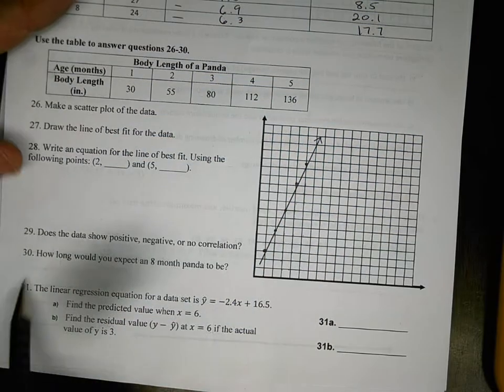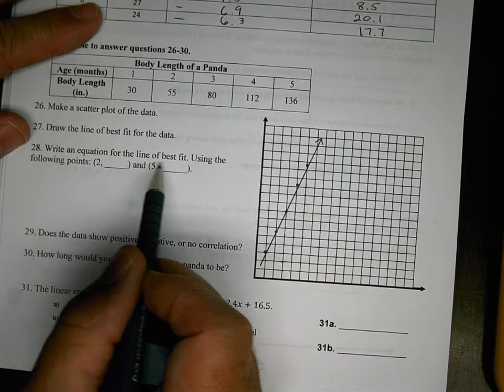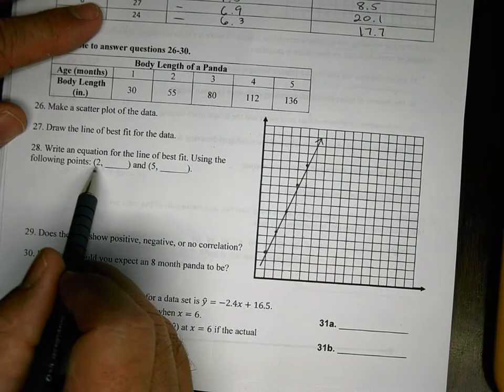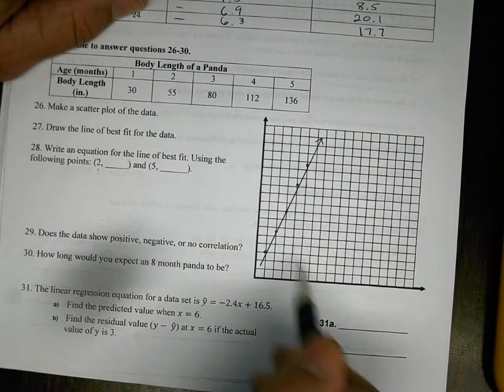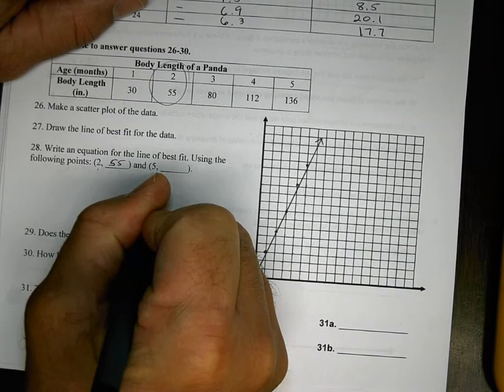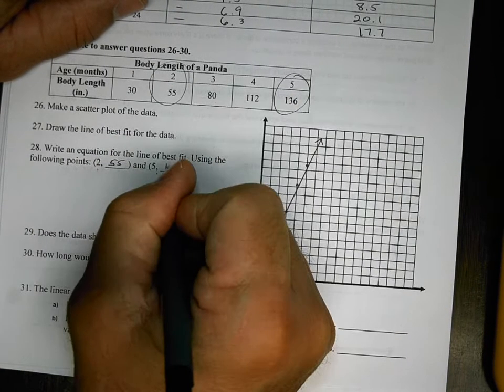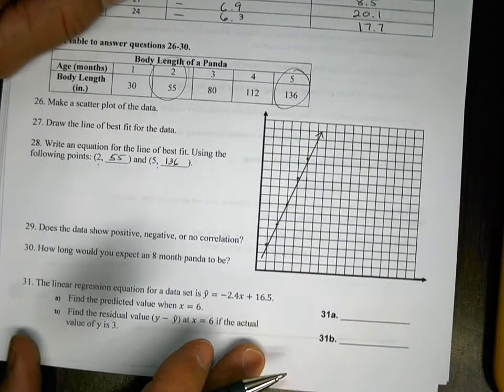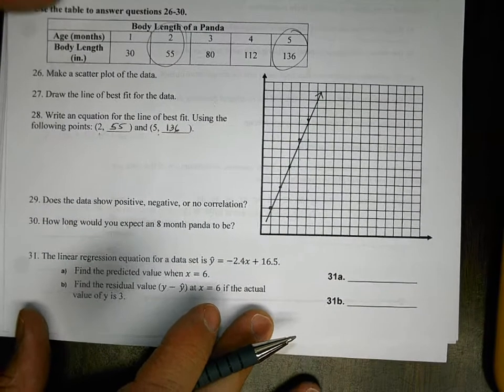Let's see. Write an equation for the line of best fit using the following points. So 2, 55 and 5, 136. Don't look at your line, look over here. Remember, the first thing you have to do is find the slope.